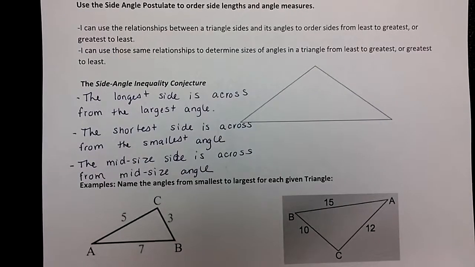So the longest side of the triangle has to be directly across or opposite of the largest angle. The shortest side of the triangle has to be directly across or opposite from the smallest angle, and same with the middle sides.